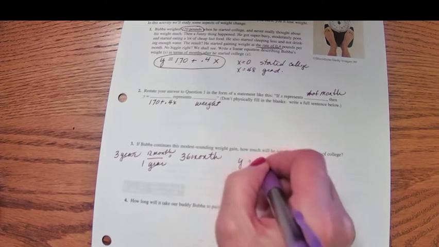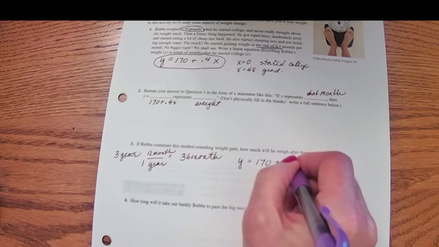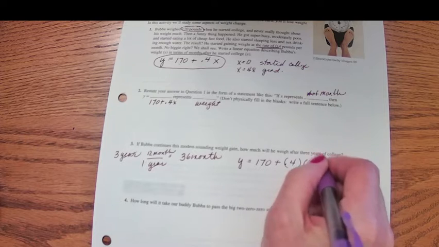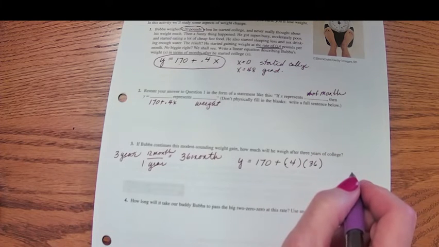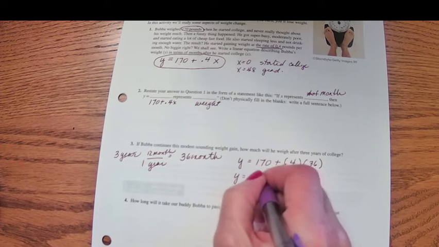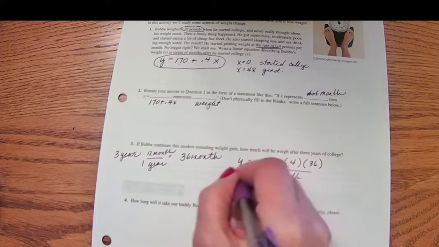So his weight is going to be 170 plus 0.4 times 36. So his weight after 3 years is going to be 184.4 pounds.